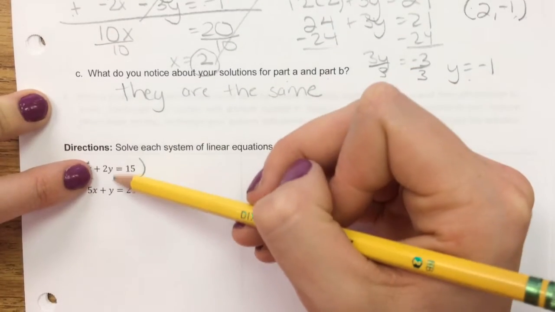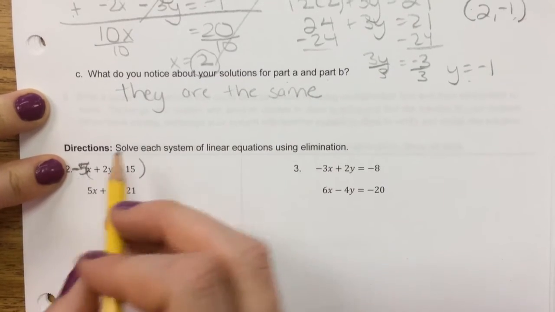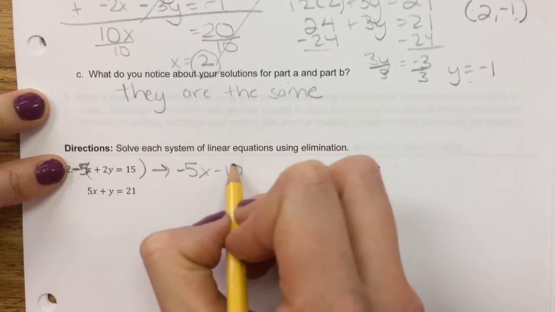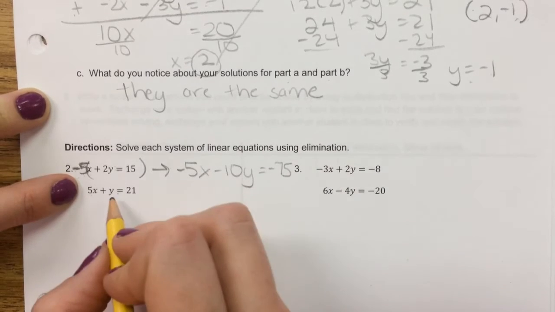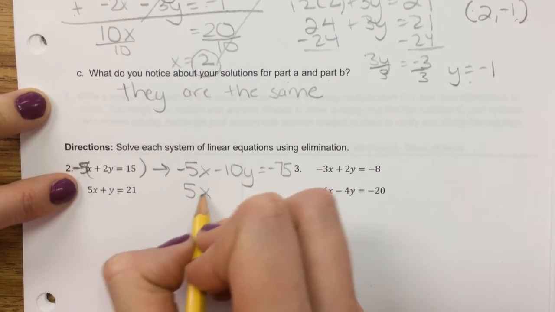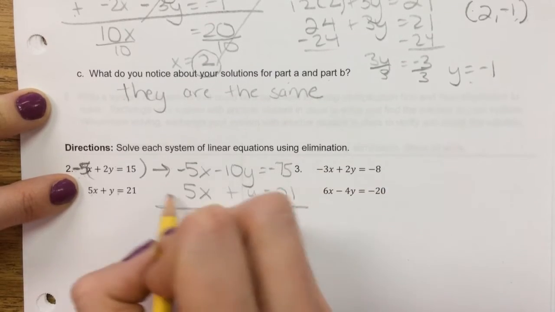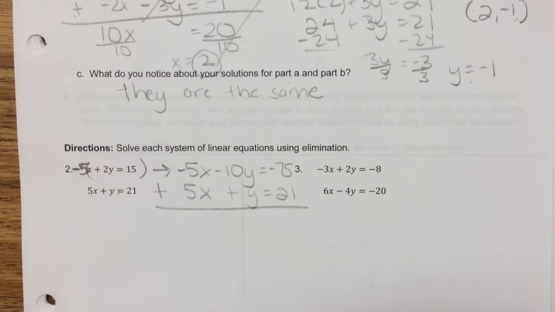I could have also chosen to eliminate the y's. That would have worked as well. But I'm going to stick with this. Multiply everything by negative 5. Negative 5x minus 10y equals negative 75. And I keep this bottom equation, 5x plus y equals 21. I'm going to do elimination and add those equations together.